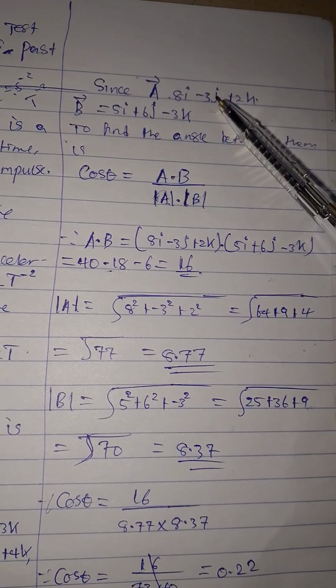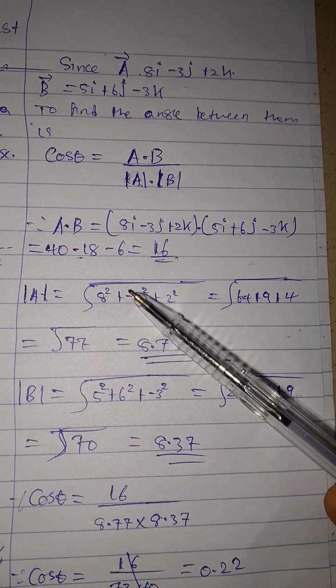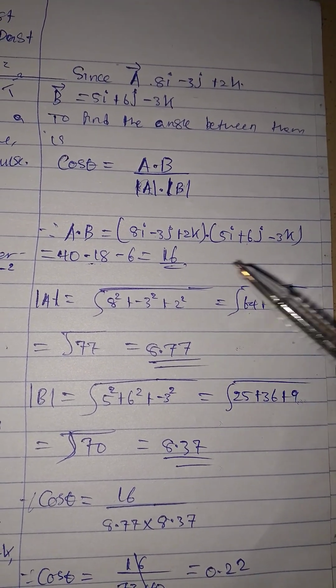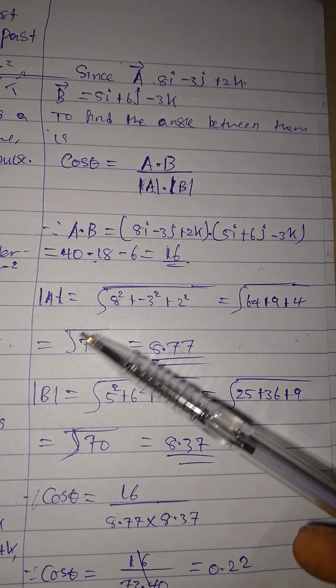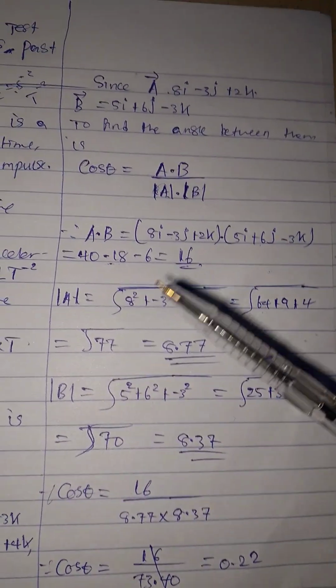That is a squared plus minus 3 all squared plus 2 all squared. So that is a squared is what? 64. Minus 3 squared is minus 3 times minus 3, which is what? Positive 9. 2 squared is what? Is 4. So add everything, I'll give you square root of 77. So square root of 77 is the same thing as what? 8.77. Okay. Now after doing that, what's next?